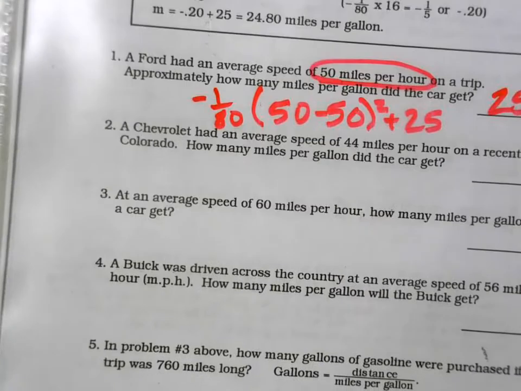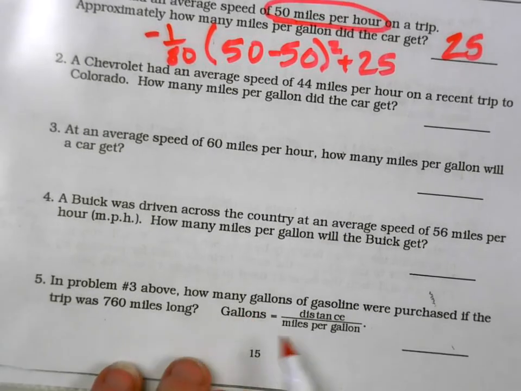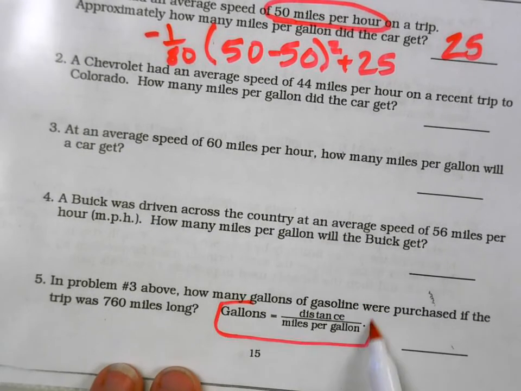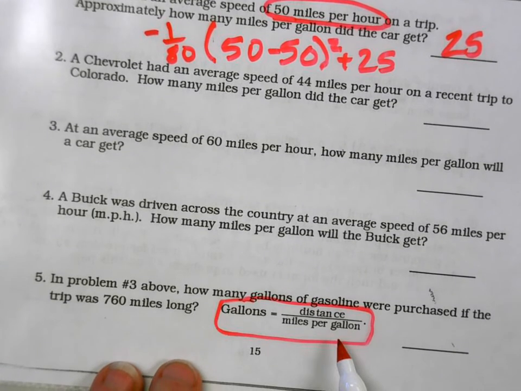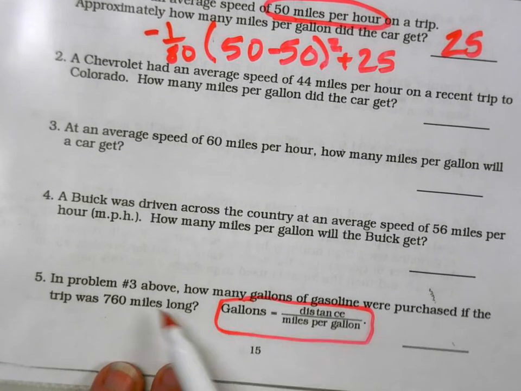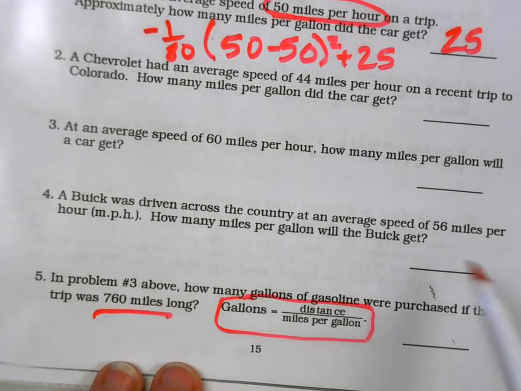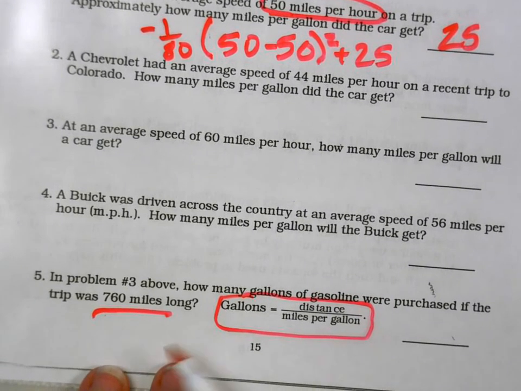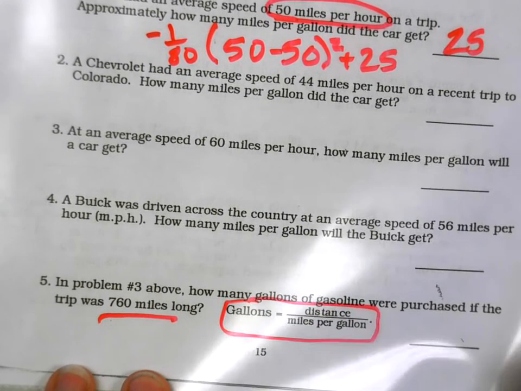Now, on this one down here, it gives you a different equation. However far they drove from this equation, divided by the miles per gallon, or however many miles they drove here, divided by the miles per gallon you got from that one. So distance is going to be the miles.